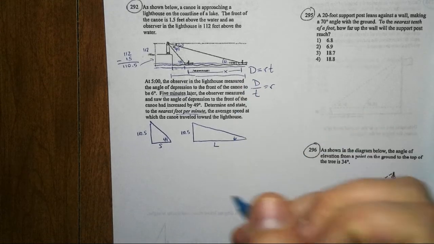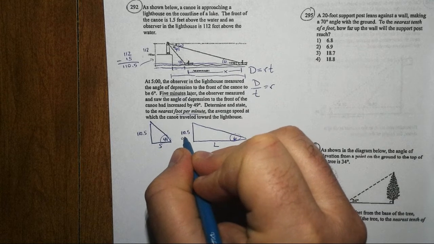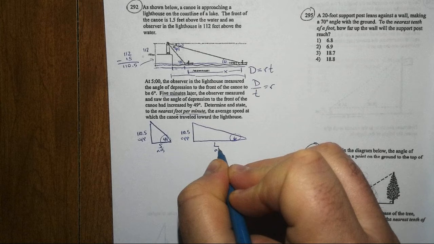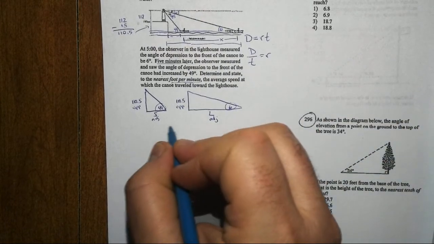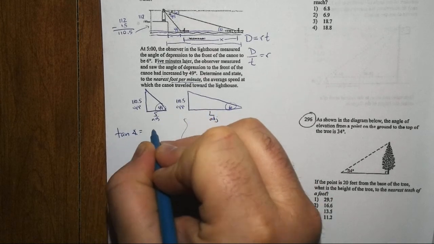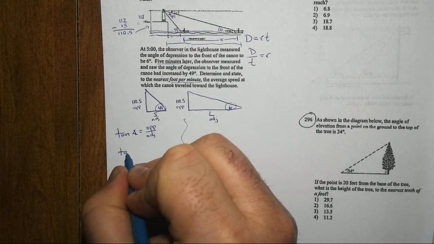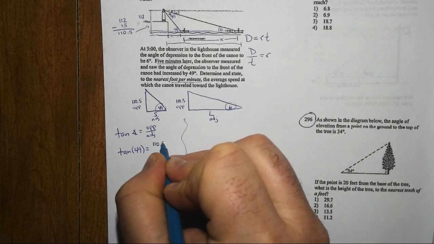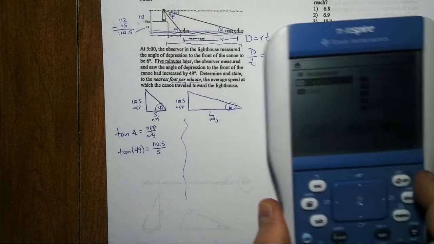So in both triangles, notice that our angle measure is given. We have the opposite side in both of them, and the adjacent side is what we're looking for in both of them. So this is just a SOHCAHTOA question. That's it. So we'll start with the first guy over here. The tangent of my angle is equal to the opposite leg over the adjacent. So the tangent of 49 is equal to 110.5 over S.